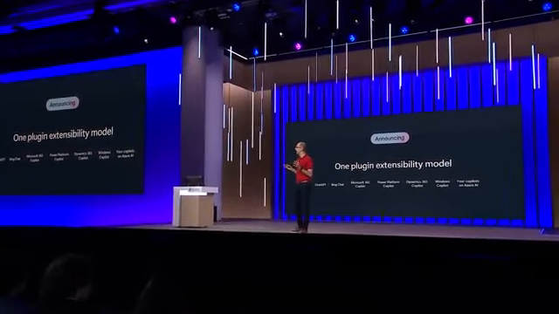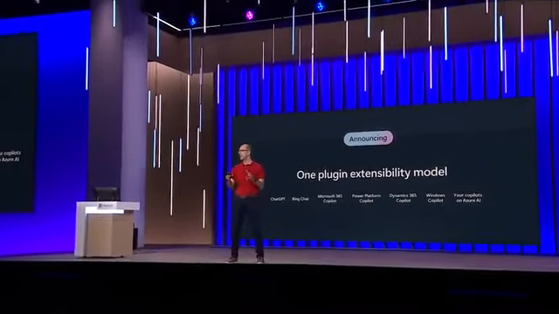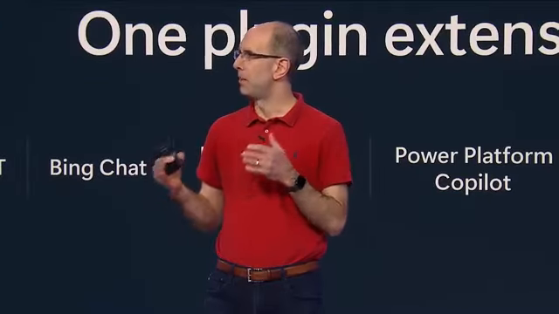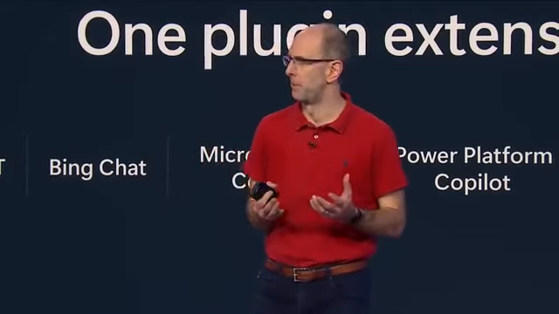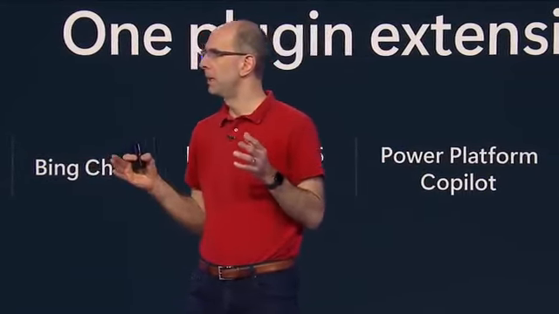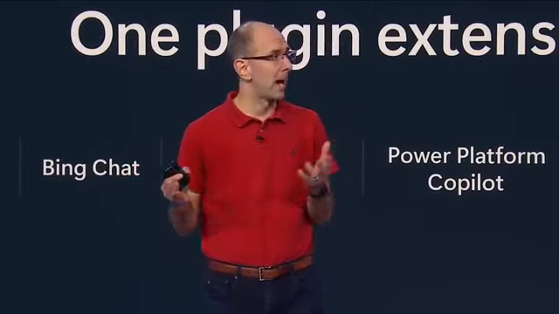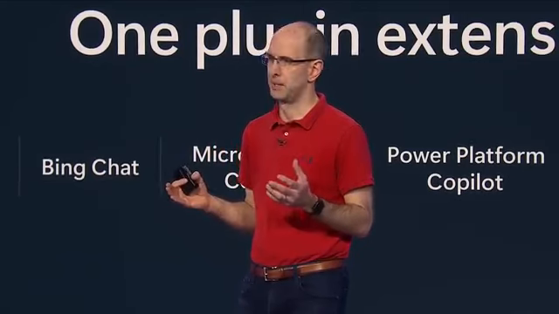Yep. Plugins are an incredibly powerful way to connect your apps and data to AI. And you just saw how we can use GitHub Codespaces to really deliver an amazing development environment, and Copilot to help you code and actually build it. And as Satya announced this morning, we now have one plugin extensibility model across, again, OpenAI's ChatGPT service, as well as all of our Microsoft Copilot experiences.